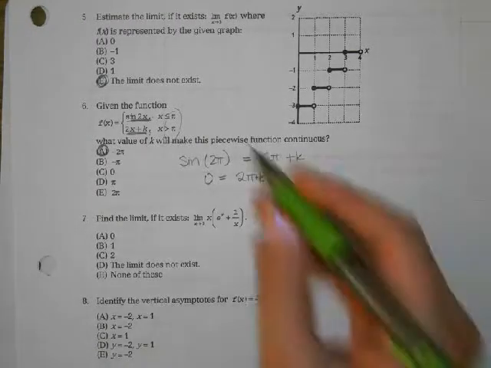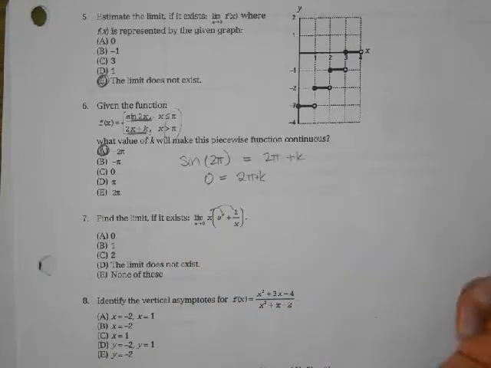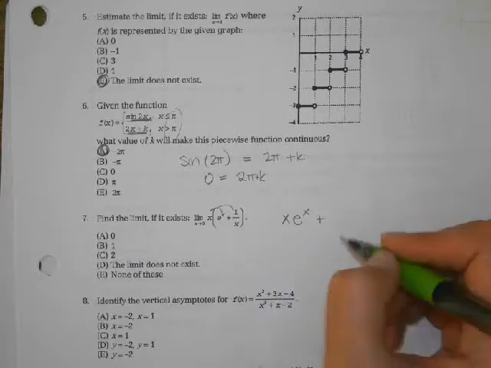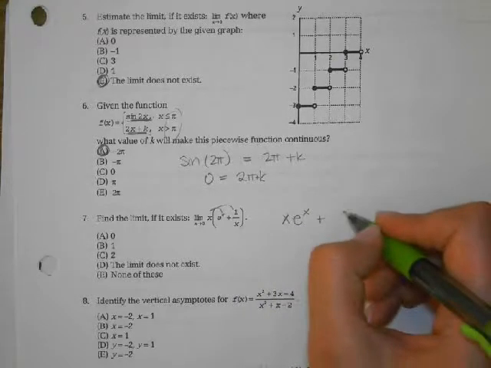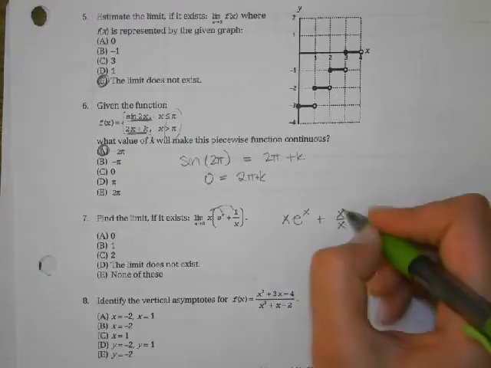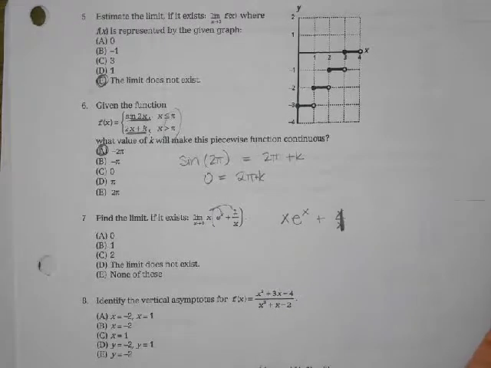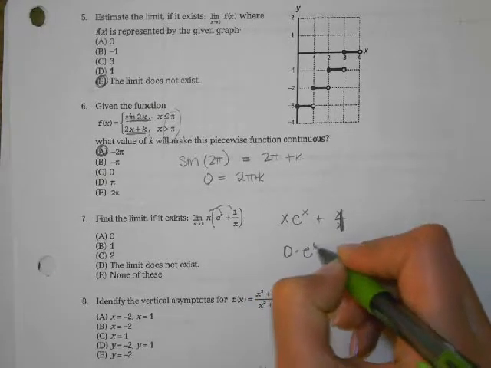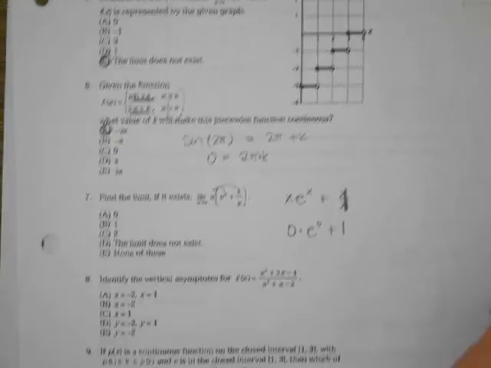I don't know anything else I could do, so I'm just going to go ahead and distribute. Is there anything else you can do? I don't think so. So that gives me x times e to the x plus x over x. X over x is 1. So if we plug 0 in now we can do direct substitution. We're going to say 0 times e to the 0 plus 1 equals 1.